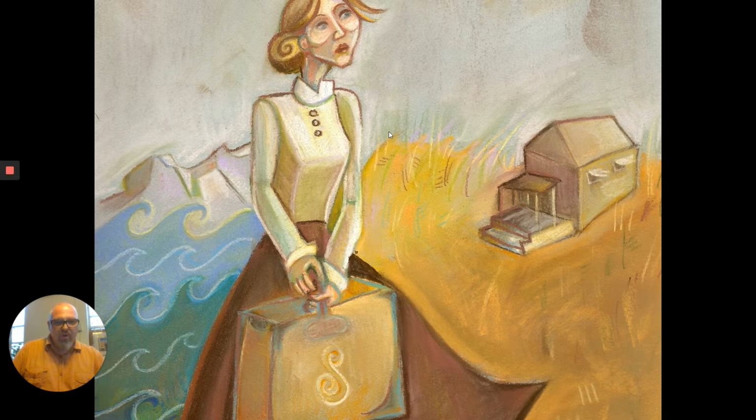Just looking at the artwork on the screen, can you guess what the setting might be for this story? Actually, this pastel painting shows two different types of settings. This one over here with the yellow field and the house off by itself, and over here on the left side of the lady, it looks like water, perhaps the ocean. So this picture demonstrates the lady moving from one part of America to another part of America, towards the farmland of the Midwest.